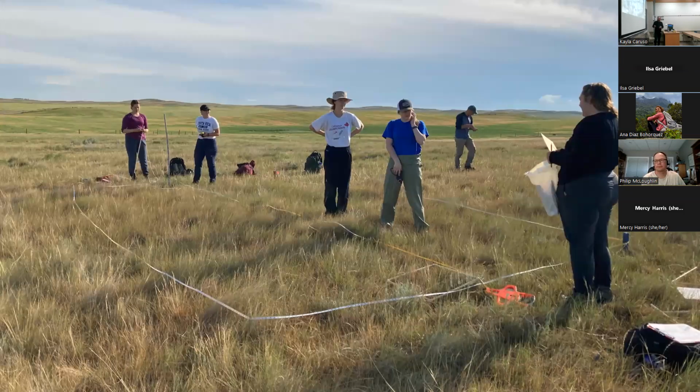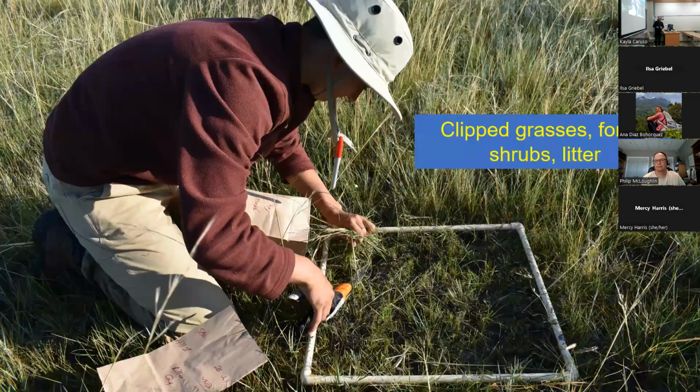And these are transects that were located outside those exclosures to evaluate the interaction of fire and grazing. And you can see here the team ready to start the evaluation. So in every transect, we collected samples by clipping grasses, forbs, and shrubs separately, so we could analyze different plant groups as well.